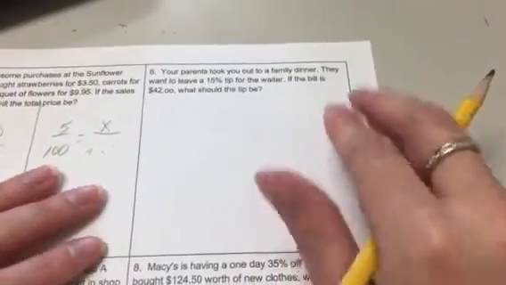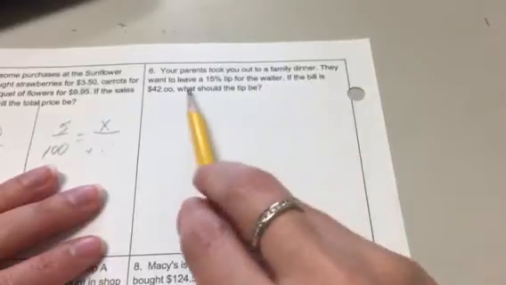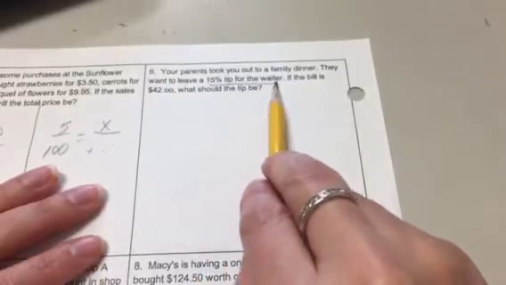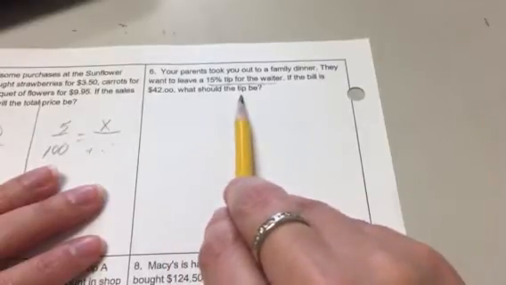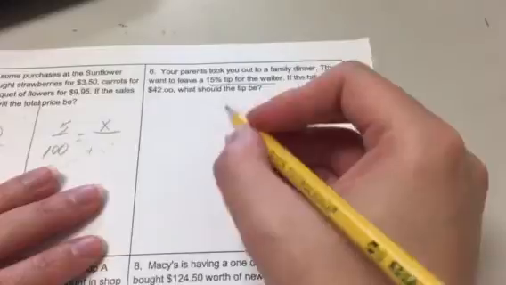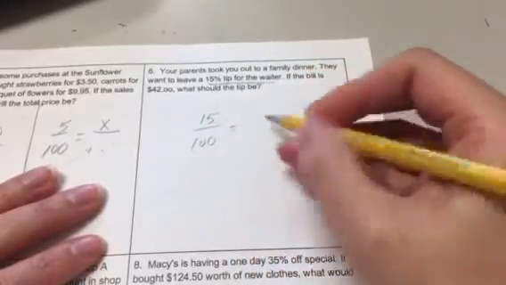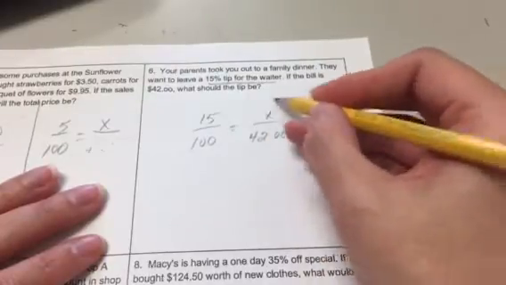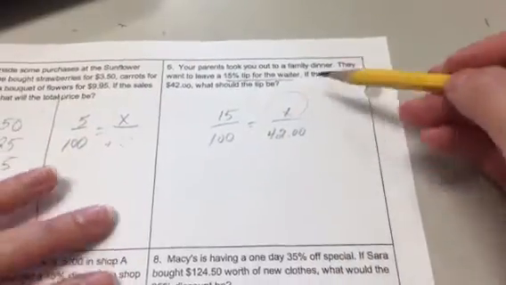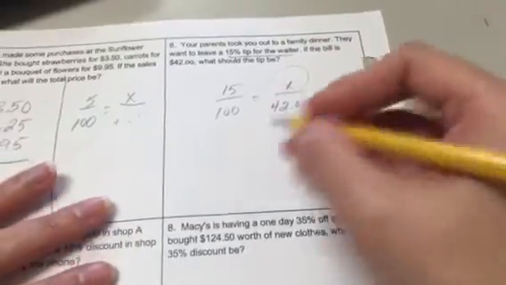All right, number 6. Your parents took you out to a family dinner. They want to leave a 15% tip for the waiter. If the bill's $42, what should your tip be? So this is just one step. You're finding 15% of your total bill, which is $42. So you're looking for this part. What is 15% of that? And I'll let you guys cross multiply to figure that out.